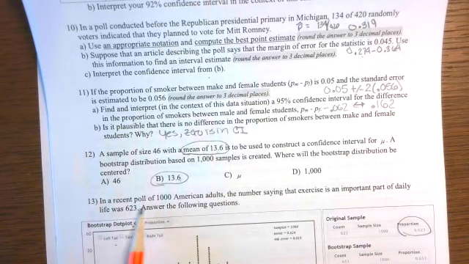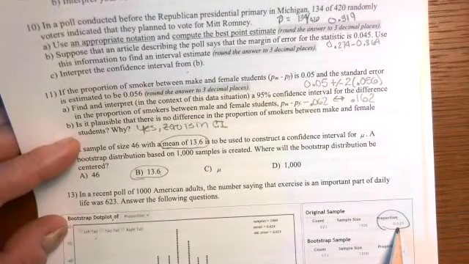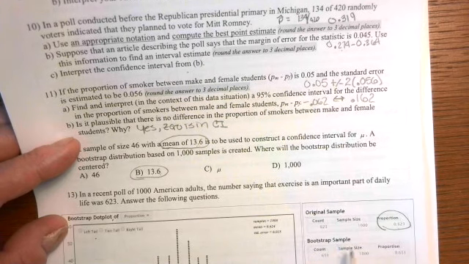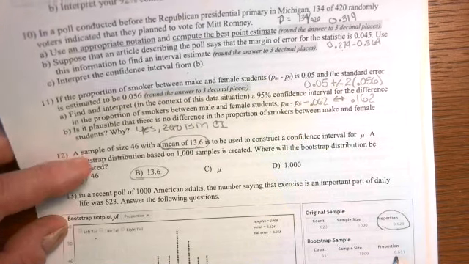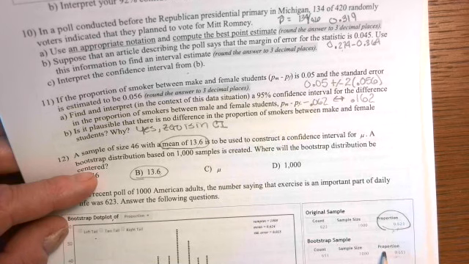Number 13, in a recent poll of 1,000 American adults, the number saying exercise is an important part of daily life was 623. Answer the following. Okay, well, first of all, let's analyze some things here. Original sample, 0.623, it's right there. The bootstrap distribution, so you took a sample and you got a proportion, okay? Remember, that's not the original sample, that's the bootstrap. The original sample mean is 0.623. The center of the bootstrap distribution will be around the original sample, because remember, the bootstraps are being taken from this. This is the pretend population for the bootstrap.